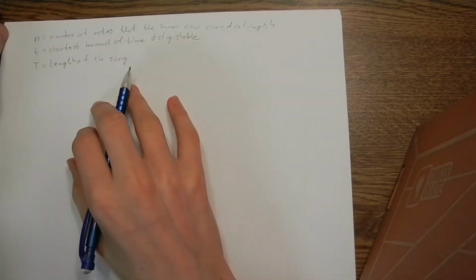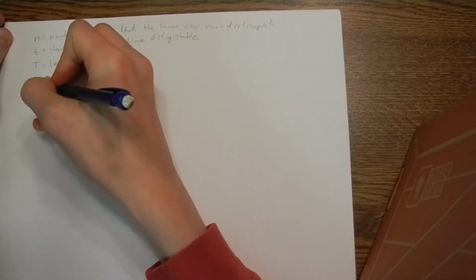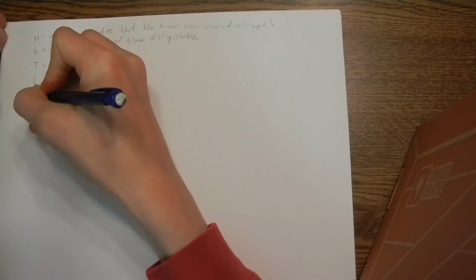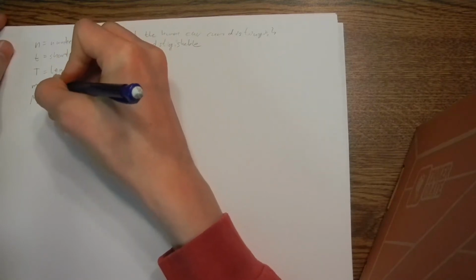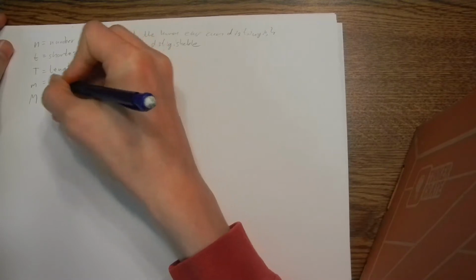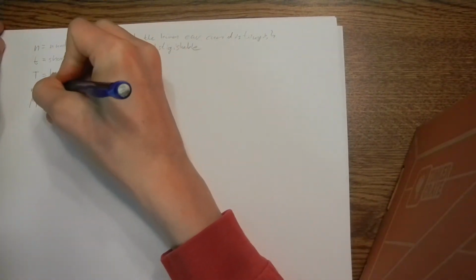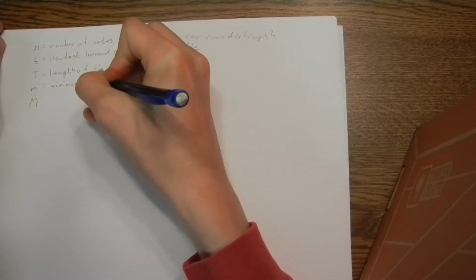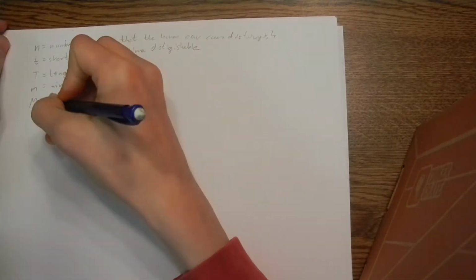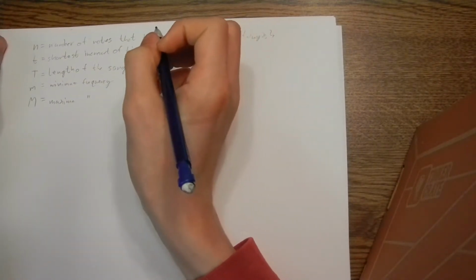So instead, we're going to define an L and let's do little m and big M. Little m and big M for minimum frequency distinguishable by the human ear. This is maximum frequency again.